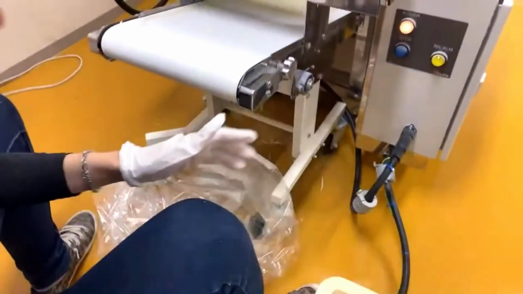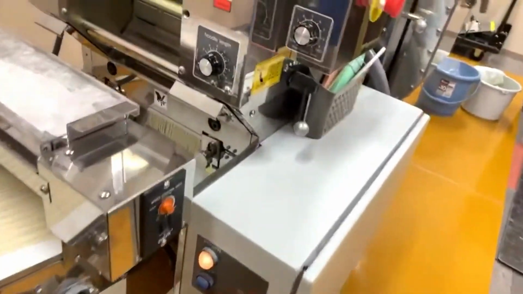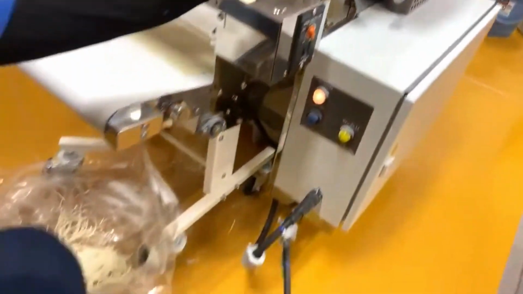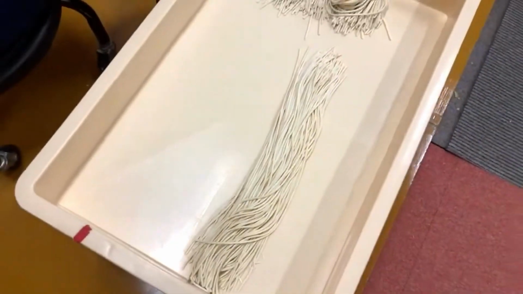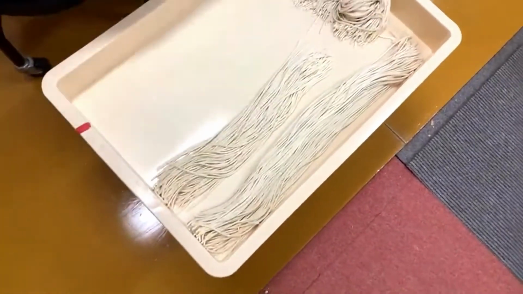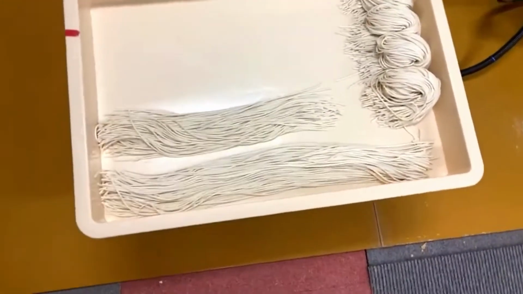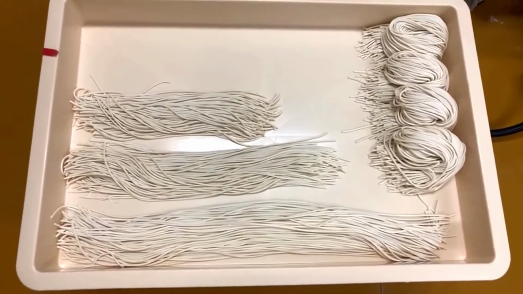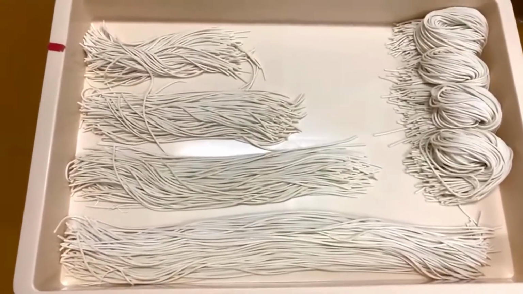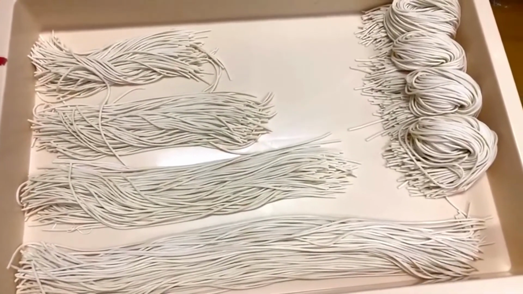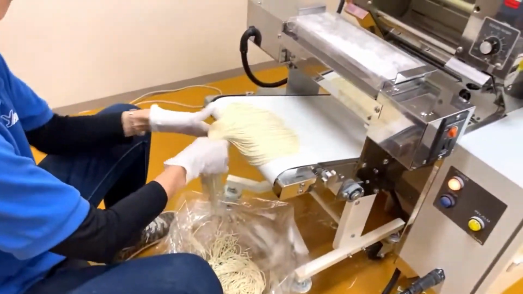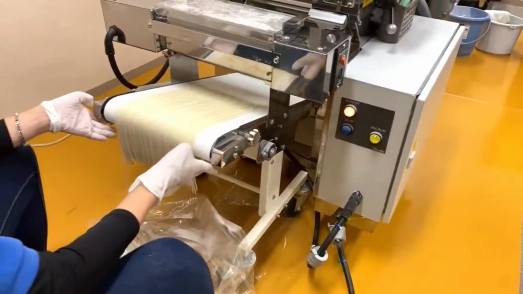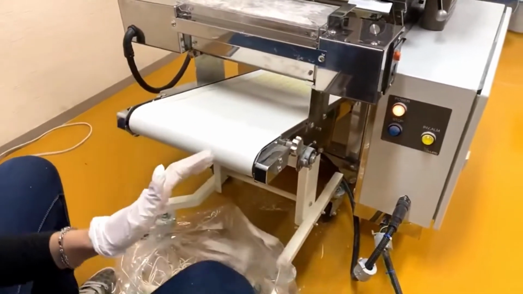So noodle length can be adjusted for different serving sizes: longer for a bigger serving size, shorter for a smaller serving size. So it's very easy to do. And you can make them curly pretty easily, with different curliness. So it's very versatile.